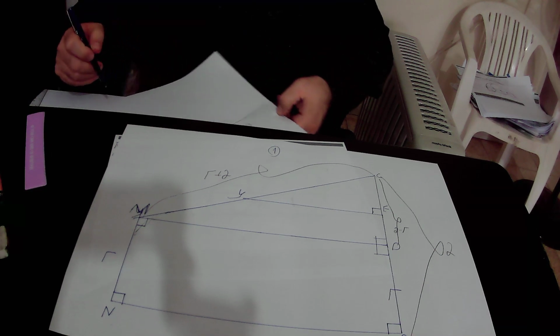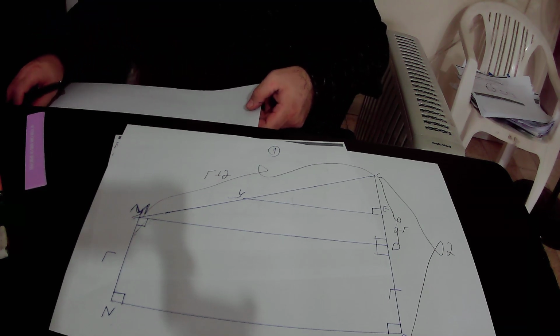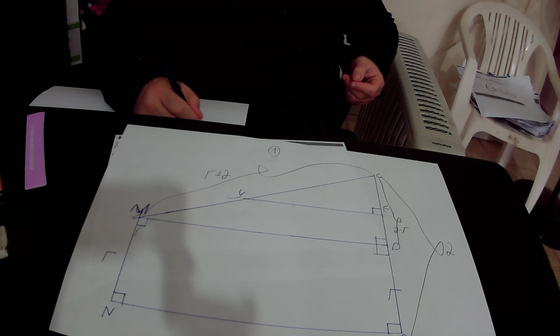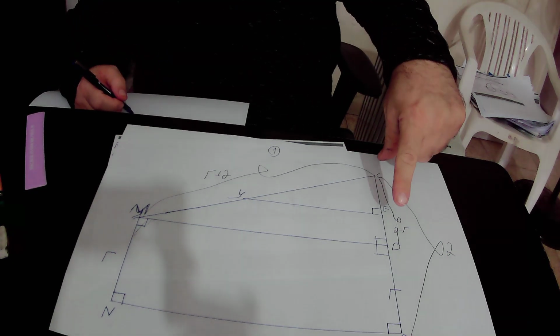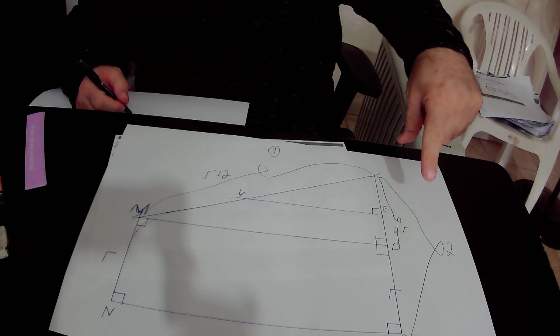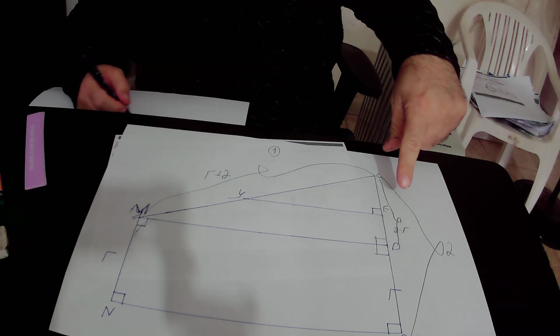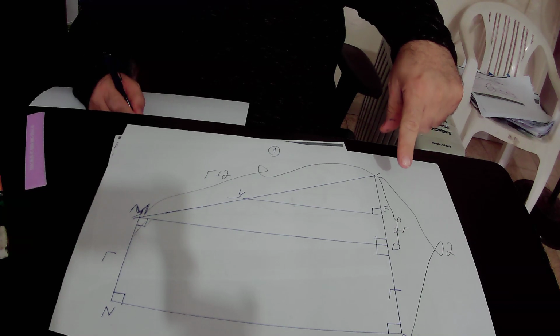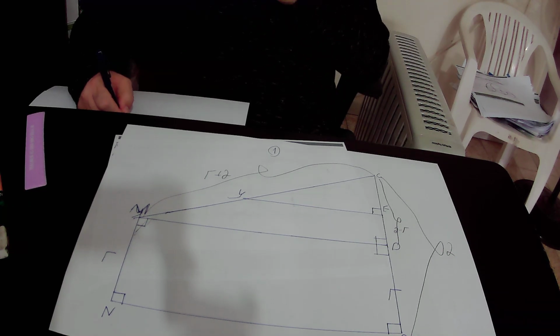If MC equals R plus 2, then MC squared equals (R plus 2) squared, and it equals CD squared plus DM squared, where CD equals 2 minus R. So (R plus 2) squared equals (2 minus R) squared plus DM squared.